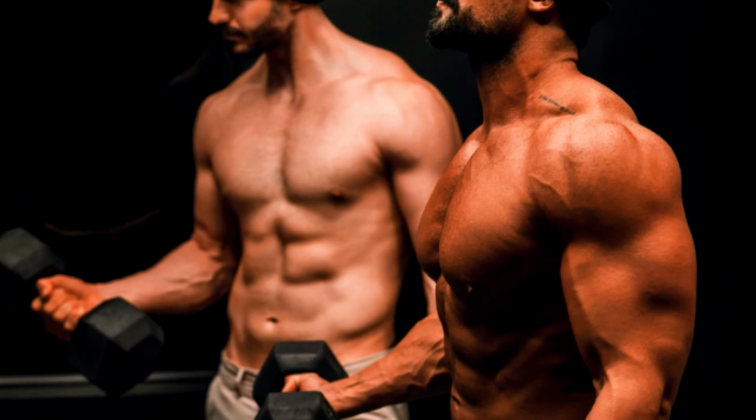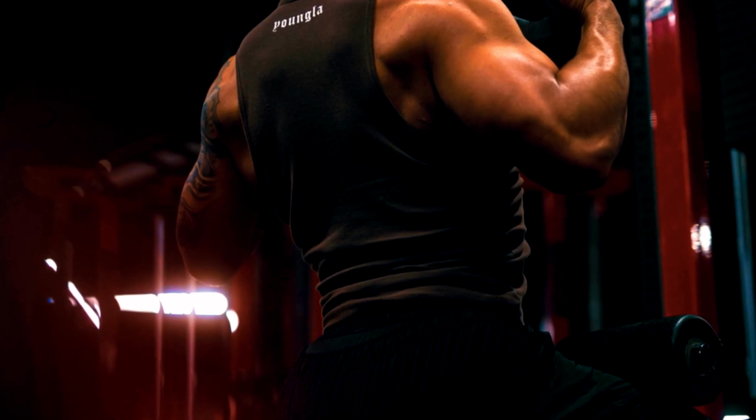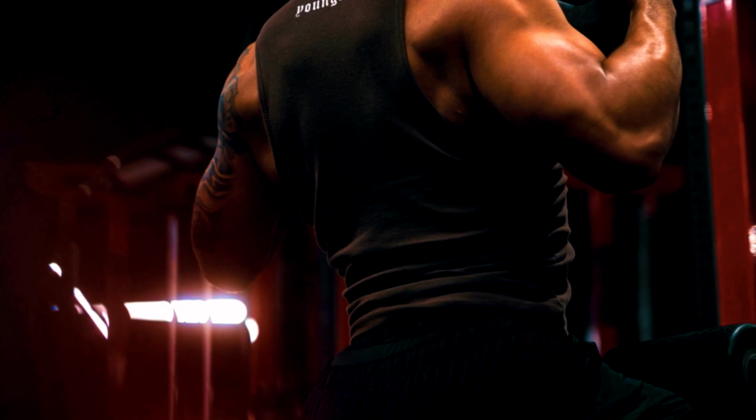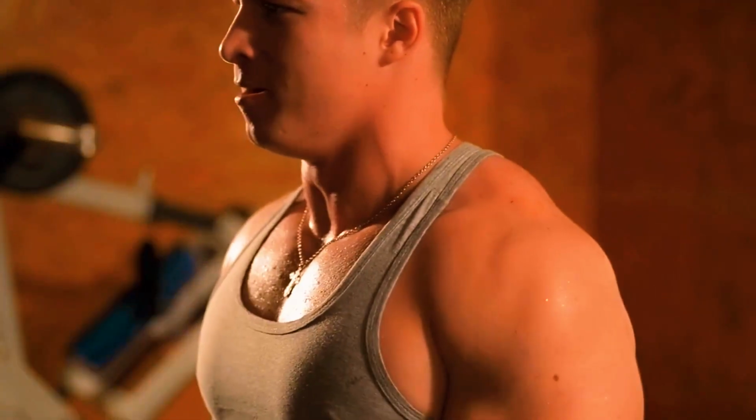Genetics also play a role in muscle growth. Some people are genetically predisposed to have a higher percentage of fast-twitch muscle fibers, which have greater growth potential than slow-twitch fibers. Others may have a more efficient metabolism, which allows them to build muscle more easily.